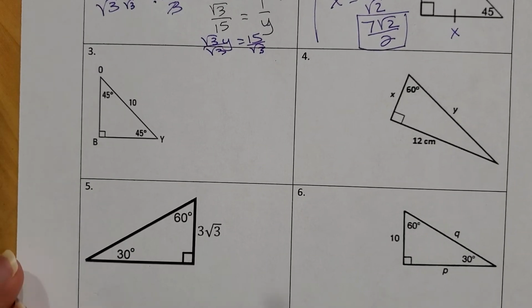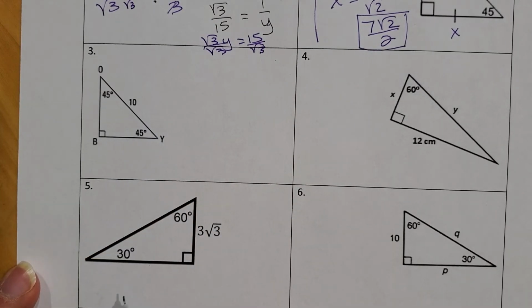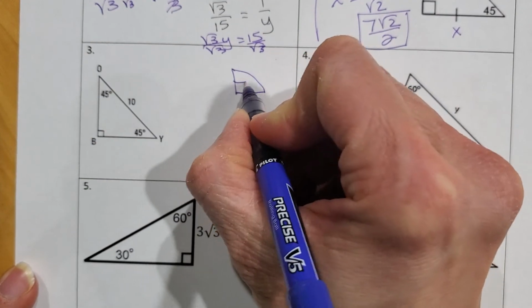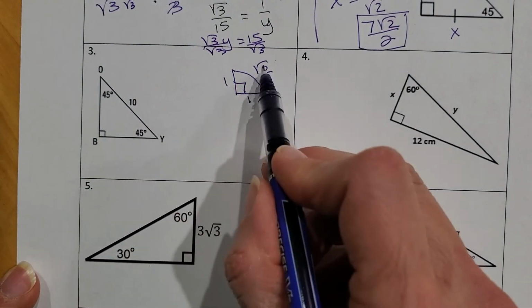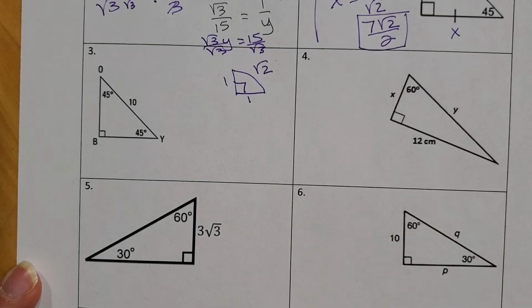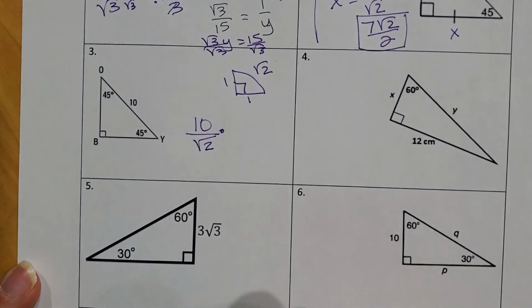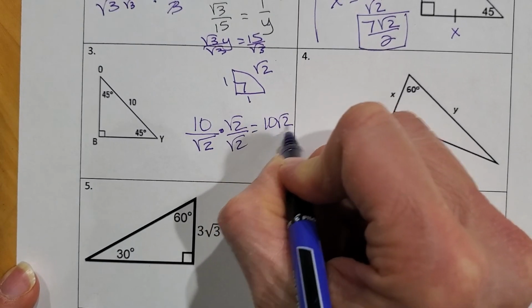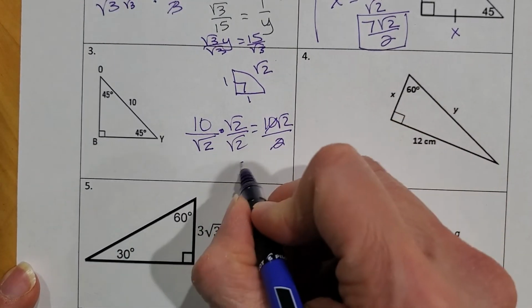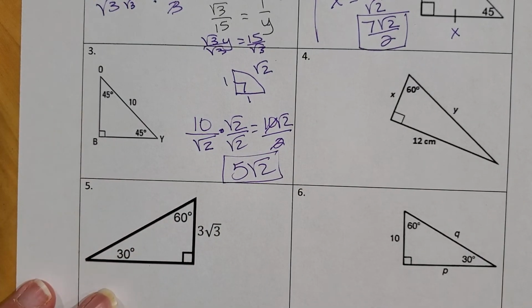All right, here we go. We know that this is 10. Now I'm going to use the shortcut. I know if I have the hypotenuse of a 45, 45, 90 triangle, because the triangle looks like this, 1, 1, and root 2, then to get from here to here, I divide by the square root of 2. So the sides are going to be 10 divided by the square root of 2. I rationalize the denominator, and I get 10 square roots of 2 over 2. Then I reduce, and I get 5 square roots of 2. So those legs are both 5 square roots of 2.